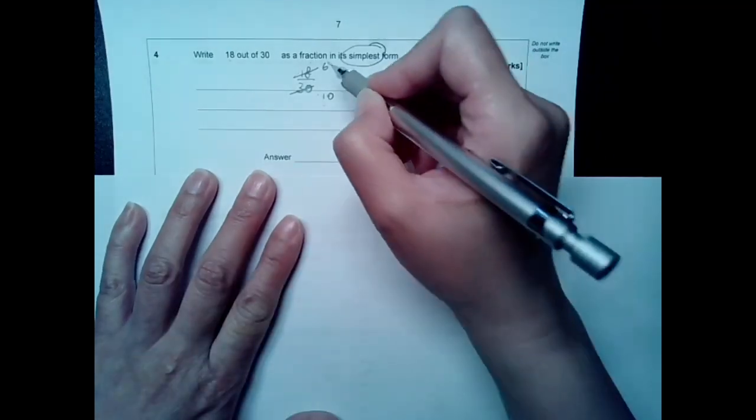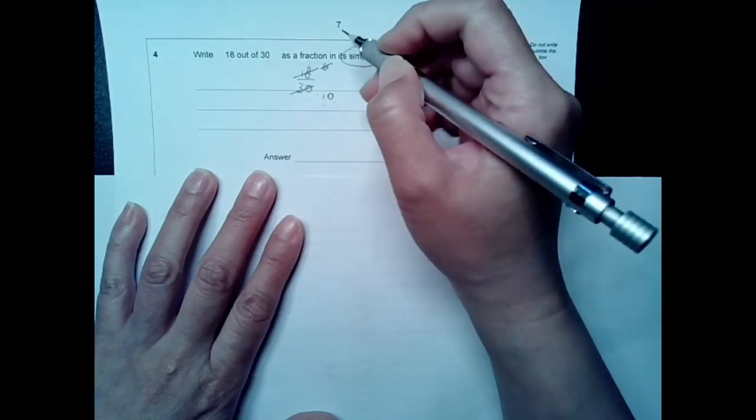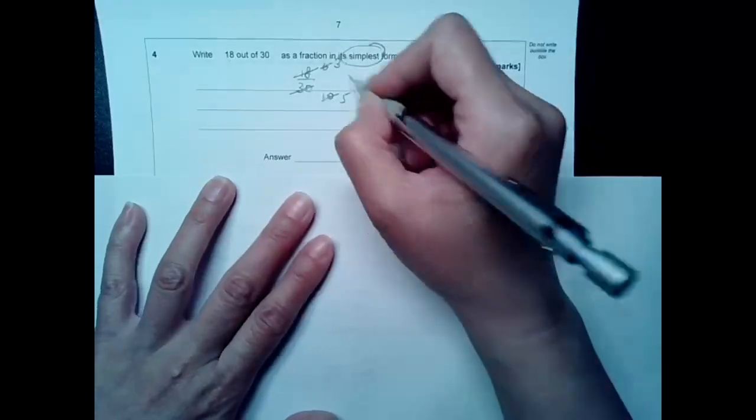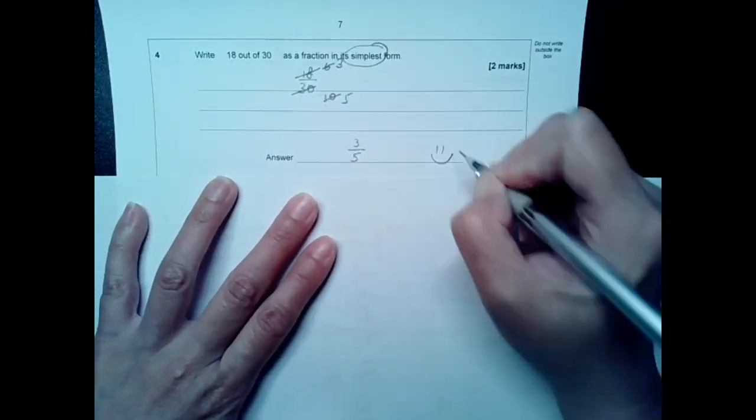And I can still do a bit more because I can see both of them are even numbers. So both of them divided by 2. So it's 3 and 5. No more because they are both prime numbers. So the answer is 3 over 5. Happy?